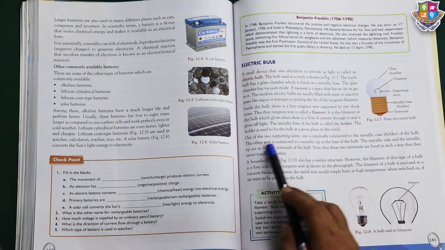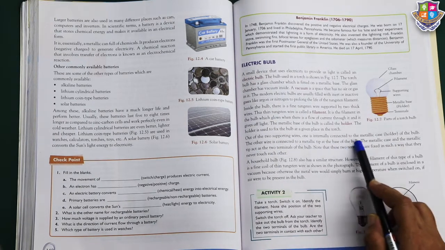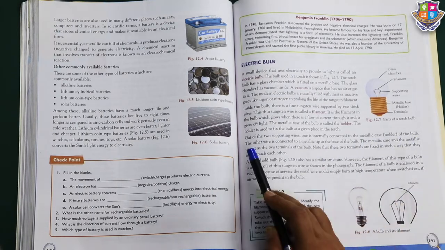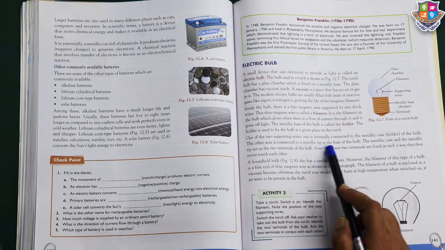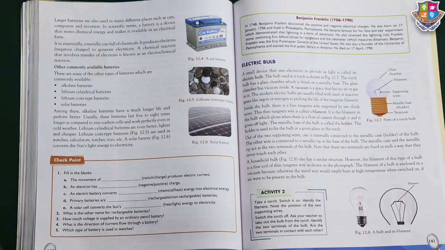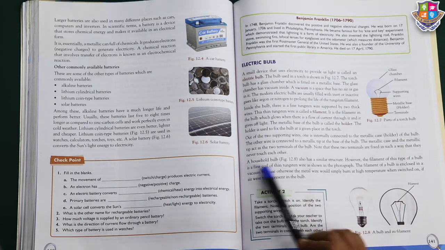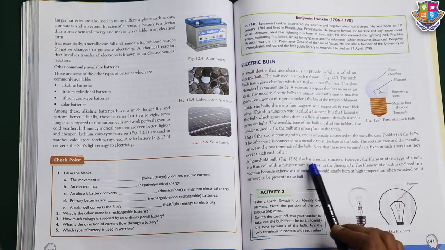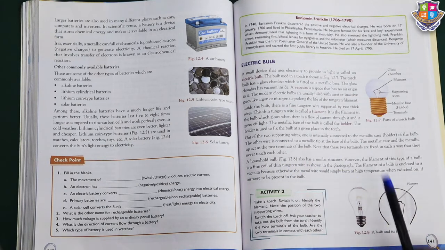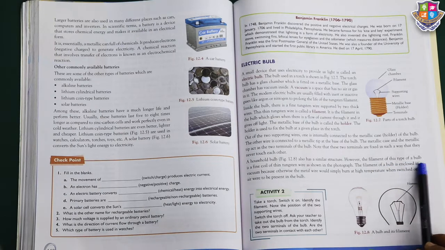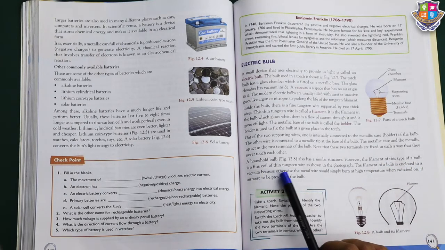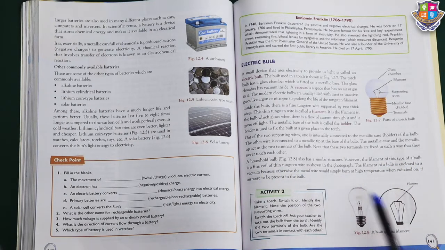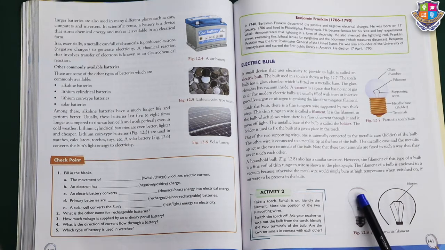Okay, out of the two supporting wires, one is internally connected to the metal case of the bulb, and the other wire is connected to the metallic tip of the bulb. I think it is clear to you. Now जो तुम्हारे घर में बल्ब है वो इस तरीके का होता है, so the household bulb also has a similar structure. However, the filament of this type of bulb is a fine coil of thin tungsten wire as shown in the photograph. So similar things are there.